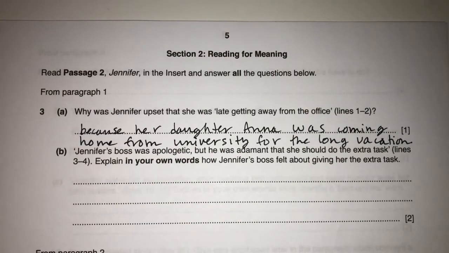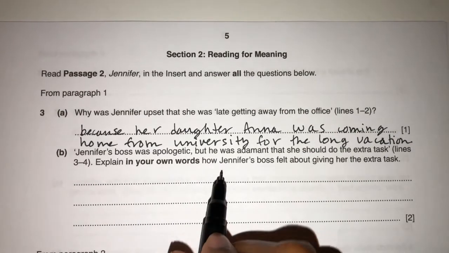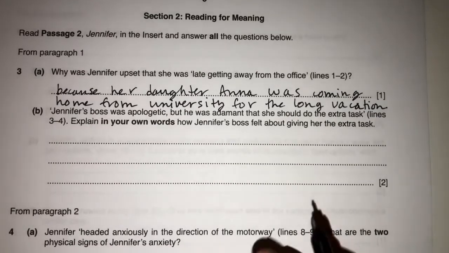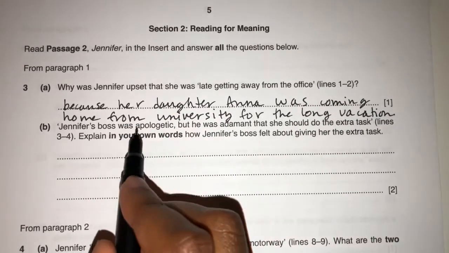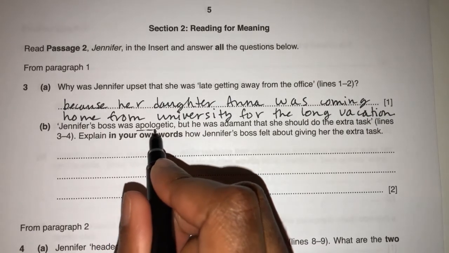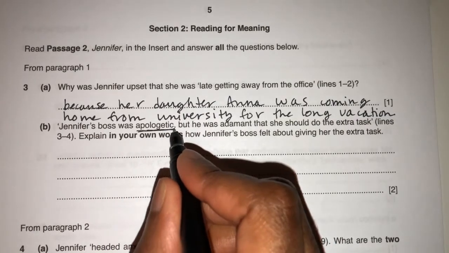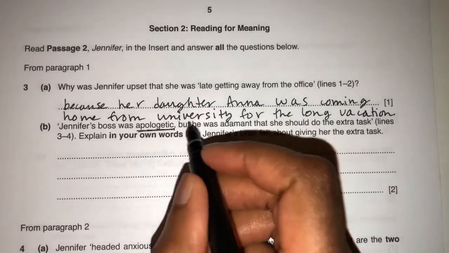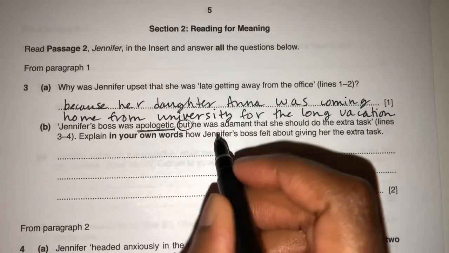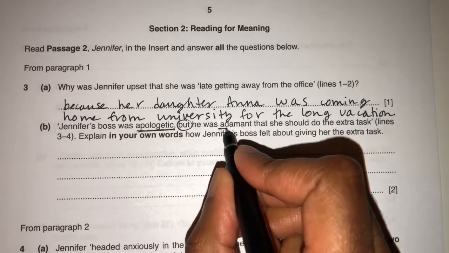So there was a rush. And how did he feel? This is 2 marks, so there are 2 things that we need to focus on. There's a contrast here. He was apologetic, but, right? He's apologetic, but he was adamant.